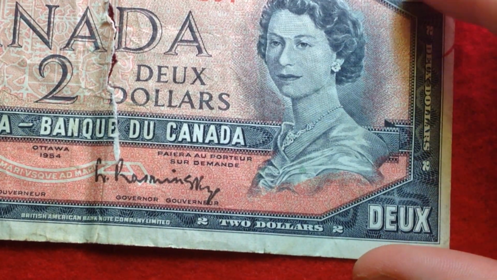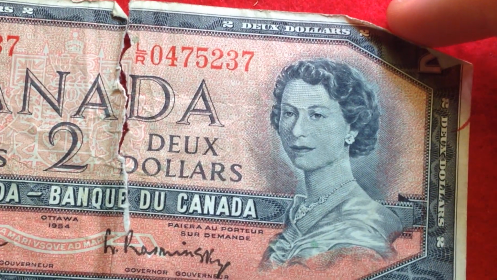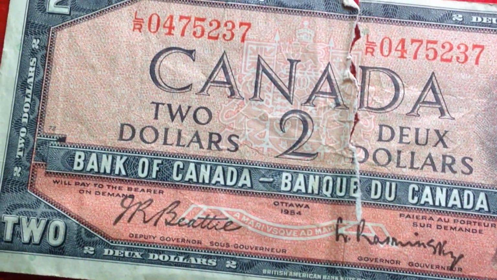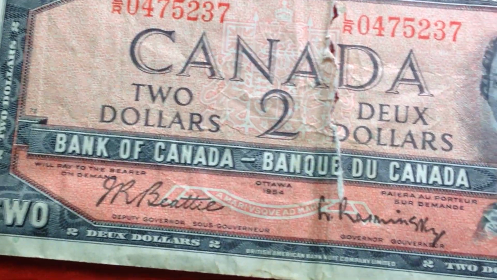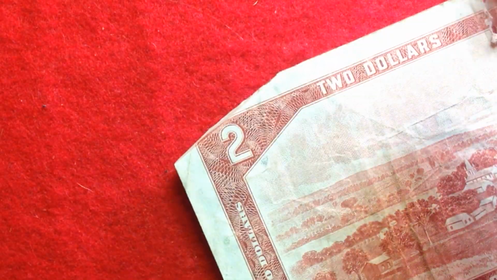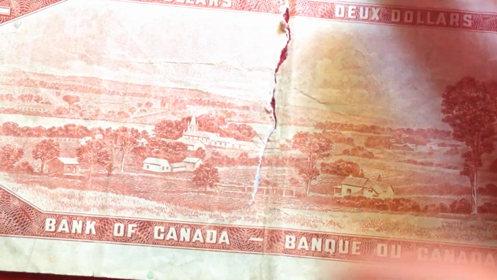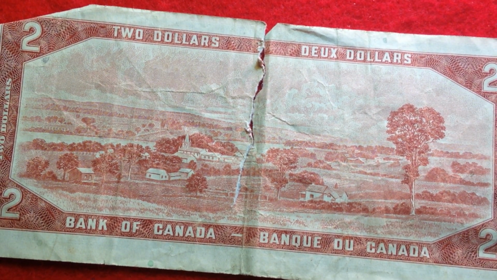Now, I'll flip it over. Actually, we'll just show you one look at the entire bill itself, and then we'll flip it over so you can see what's on the reverse, and I'll talk to you about the different reverses associated with the Canadian banknotes from 1954. So we flipped it over right here.